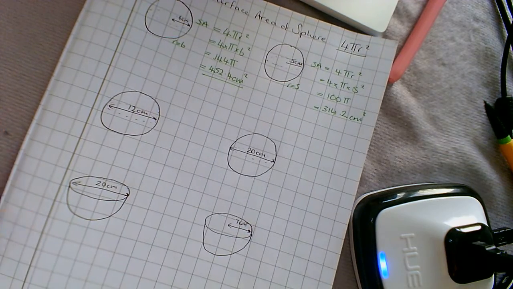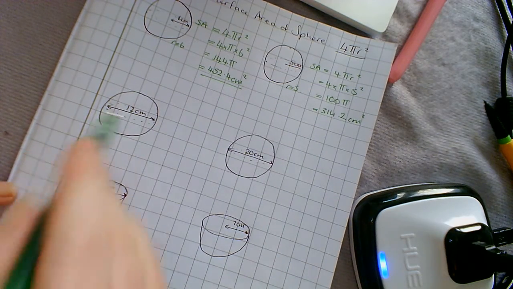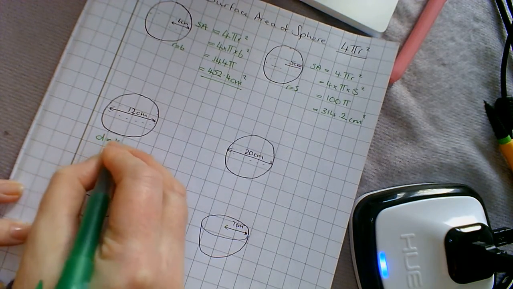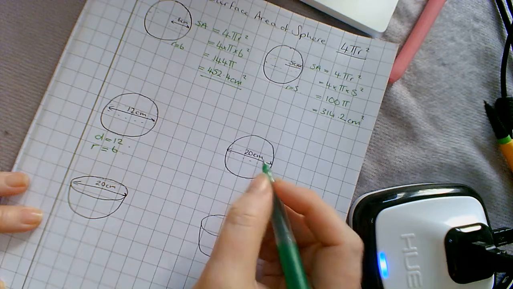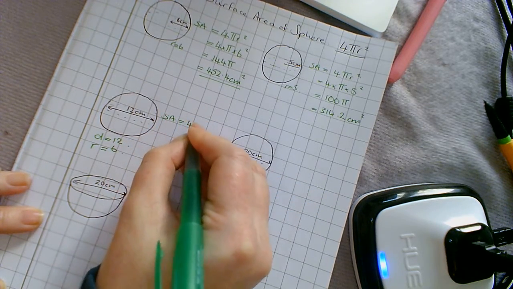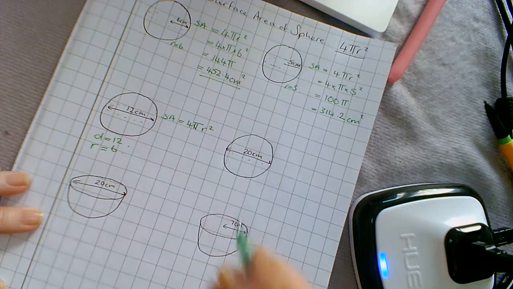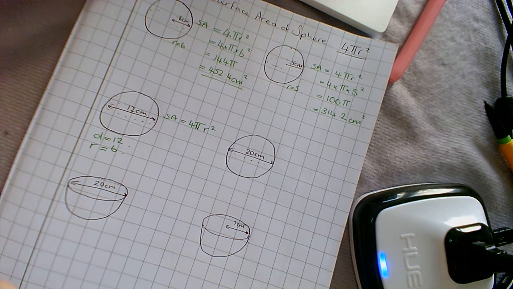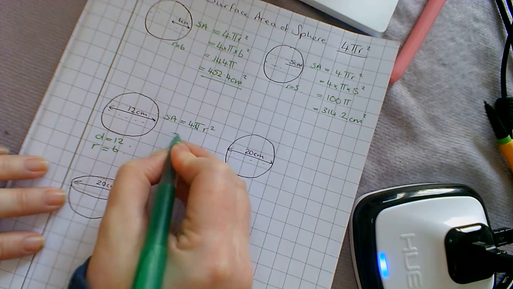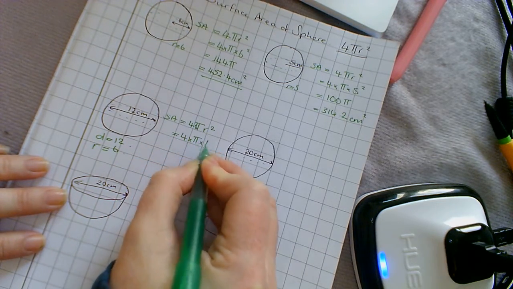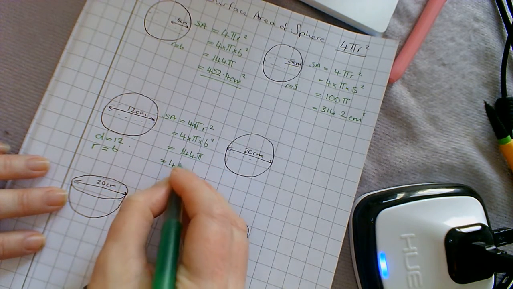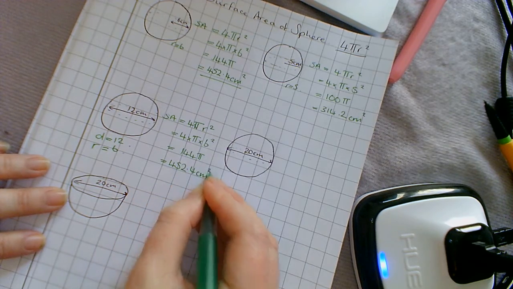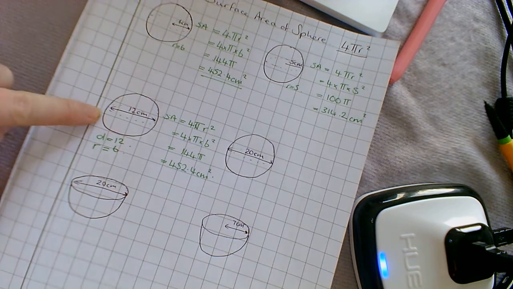So, slight difference. Still a sphere, still has to do the surface area. The only difference is this time I'm given the diameter. The diameter is 12, and we've done enough of these now. We should know that the radius is 6. So, surface area is 4 pi r squared. So we've got 4 times pi times 6 squared. We'll notice that's the same as the above, so 144 pi, which is 452.4 centimetres squared. So those two are actually the same sphere.